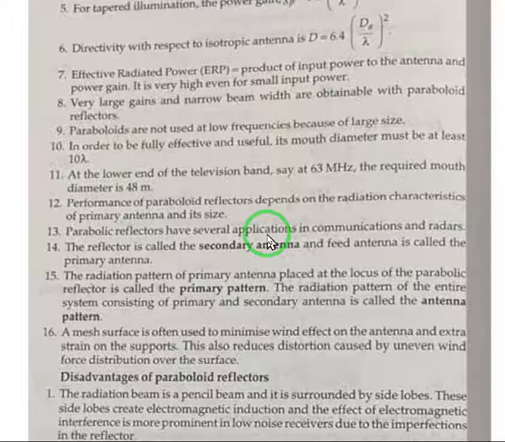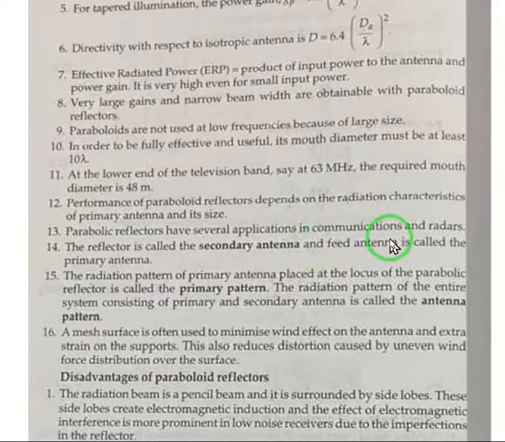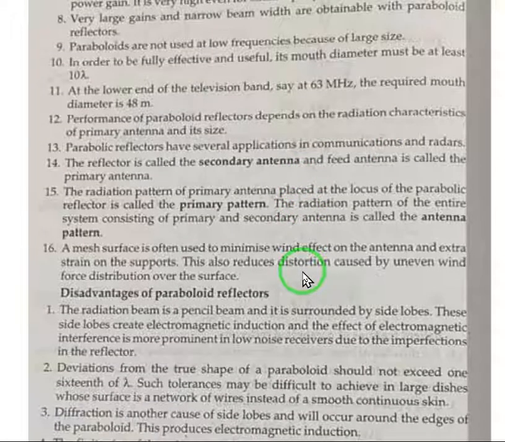Primary antenna radiation characteristics are the reason which increases or decreases the efficiency of parabolic reflectors. They have several applications in communication and radar. The reflector is called the secondary antenna, and the feed antenna which is installed at the focal point is called the primary antenna.